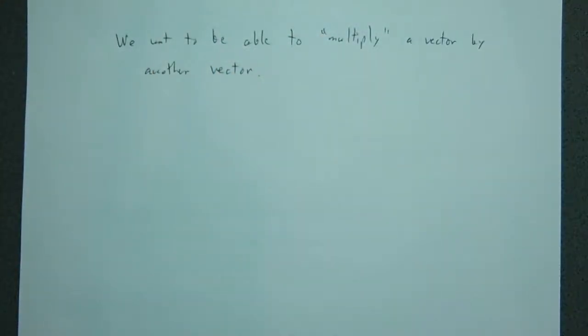Okay. As I mentioned last time, though, if you just do the obvious thing here, the resulting quantity doesn't get you anything. It has no geometric meaning, and it's basically useless. So we are going to have two different products on vectors.